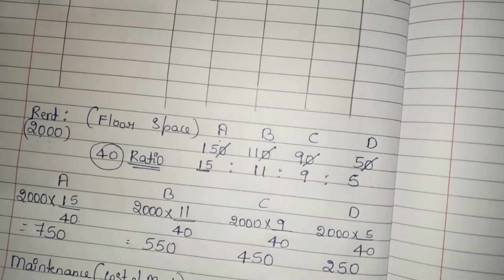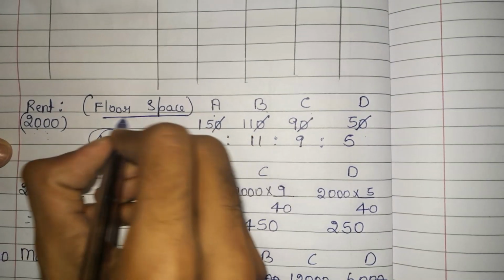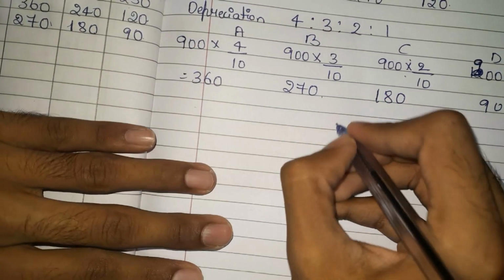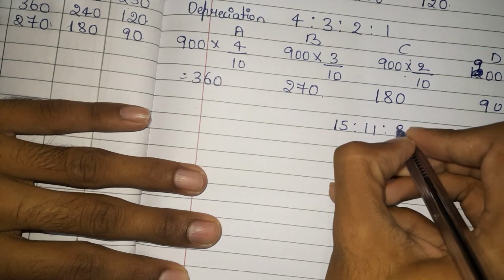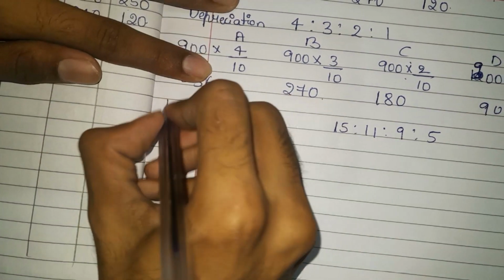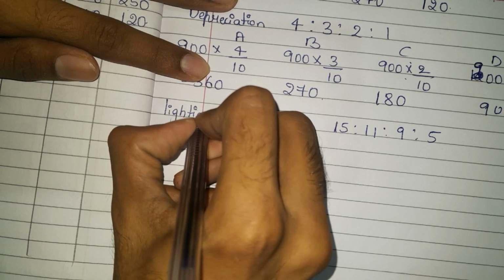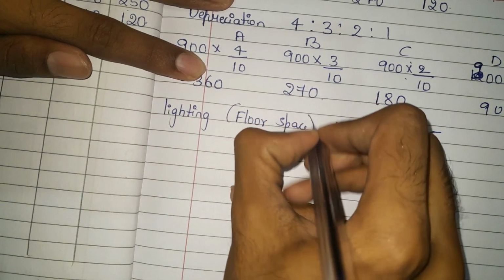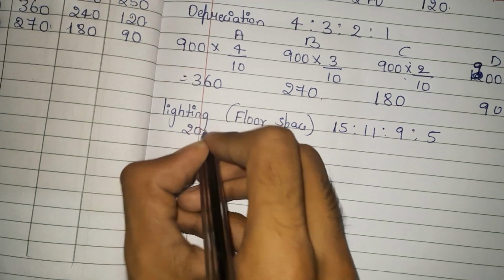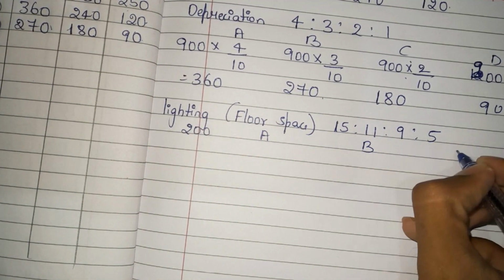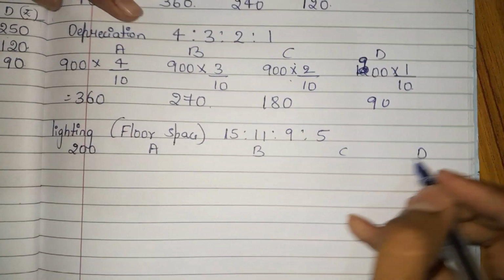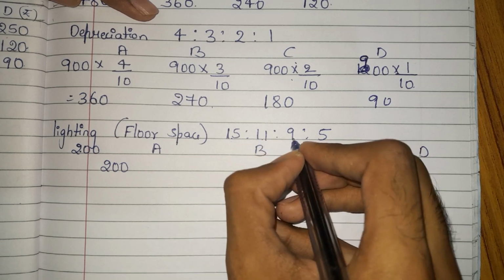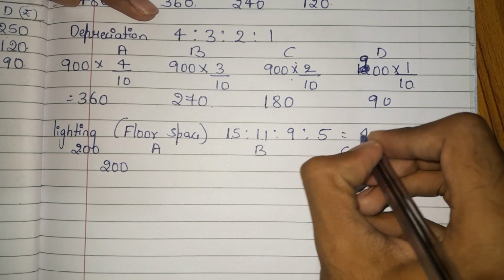Now if you observe here, we have found out the floor space ratio. It is 15:11:9:5. This is lighting, and lighting we will apportion on the basis of floor space. So lighting total value is 200. Now we have A department, B department, C department and D department. If we add 15 plus 11 plus 9 plus 5, it will be 40.